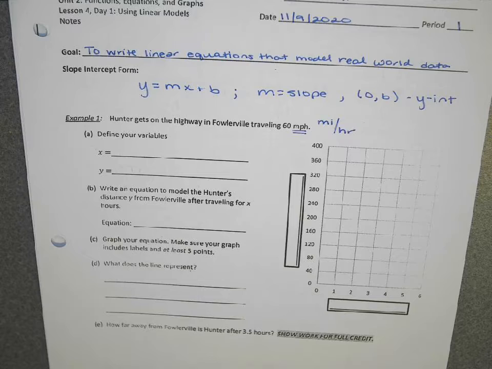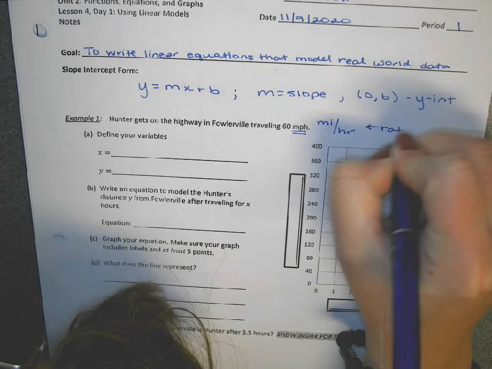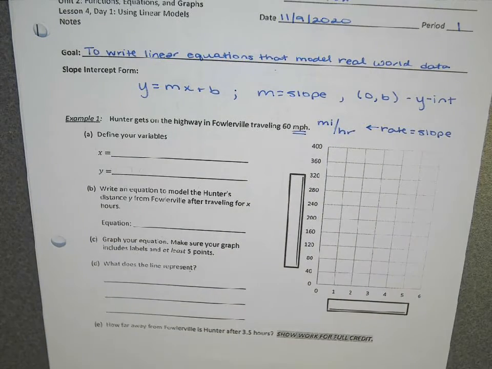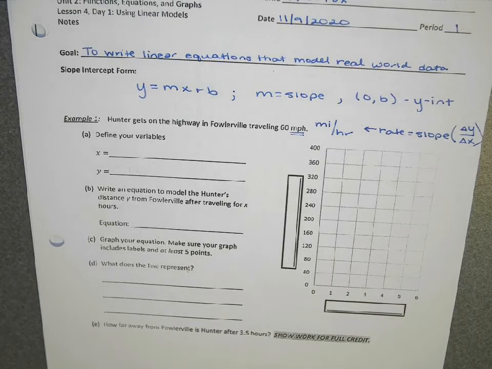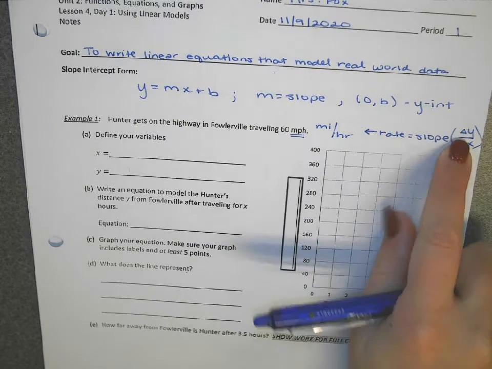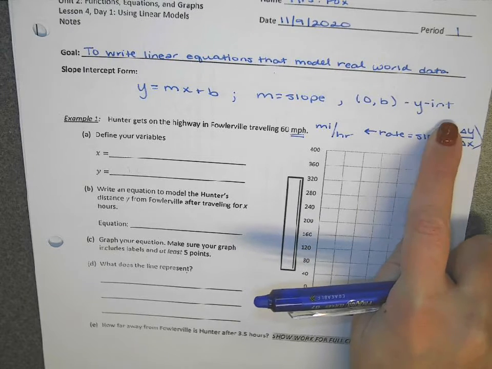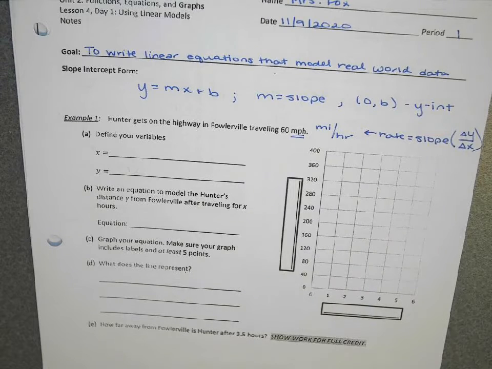Okay? Now your rate is going to be your slope. Because your slope is also a rate. It's the change in y over the change in x, or y2 minus y1 over x2 minus x1. You have the change in y over the change in x. Do we remember how we use that? That's called delta. It means change. So if you're not sure what that triangle means, maybe above write the triangle equals change. Change in y over change in x.